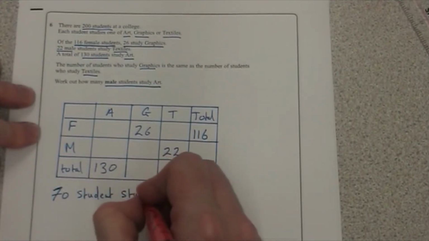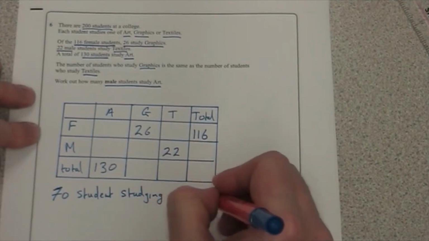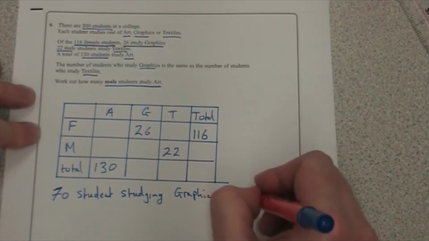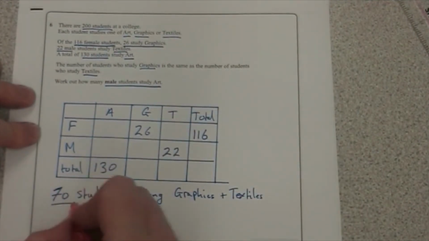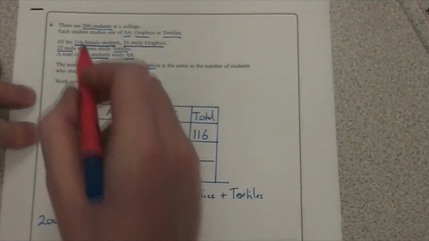studying graphics and textiles. We get this number from taking 130 away from 200.